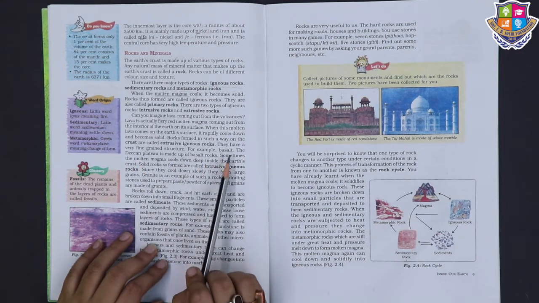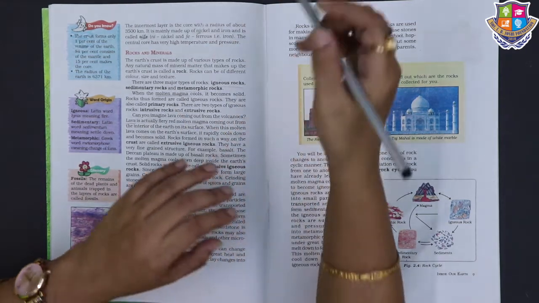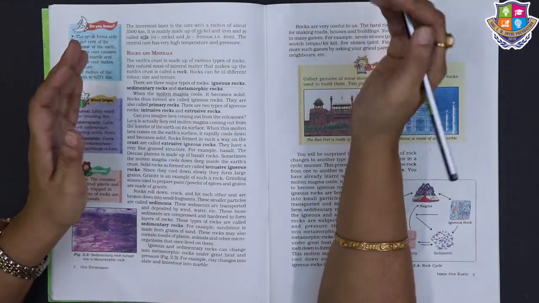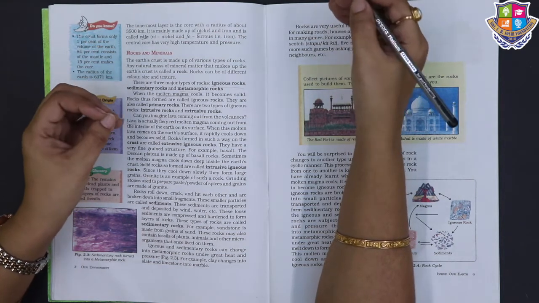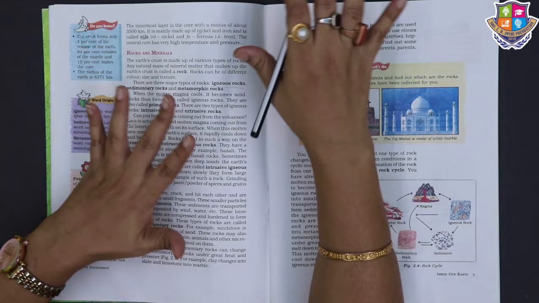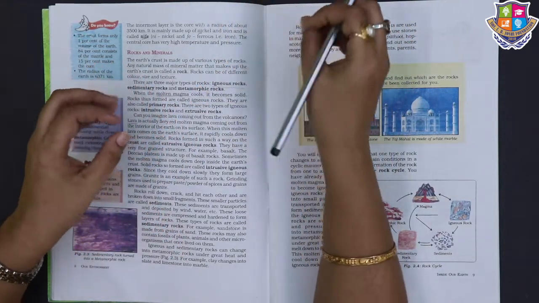For example, basalt. The Deccan Plateau is made up of basalt rock. So many years back, how was the Deccan Plateau formed? It was formed due to volcanic eruptions, and in this way we got the land of the Deccan Plateau.